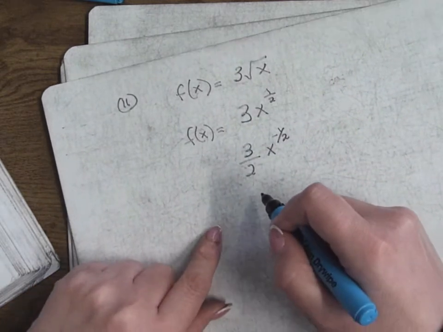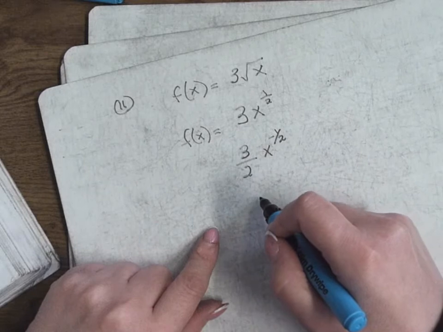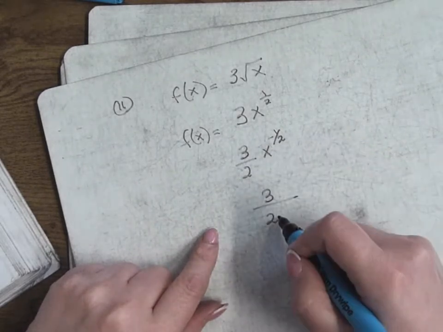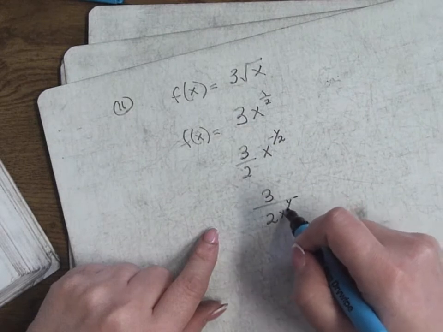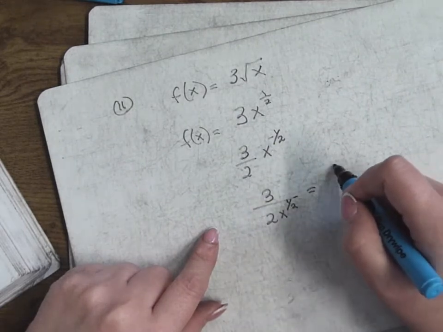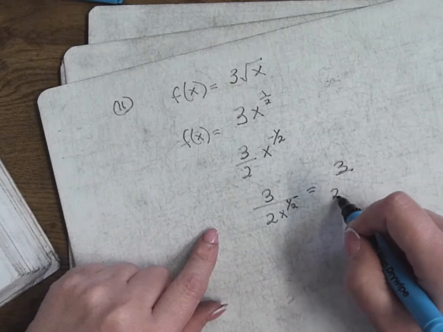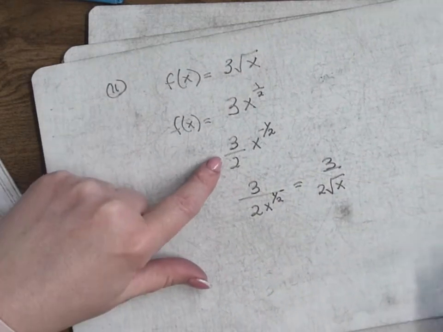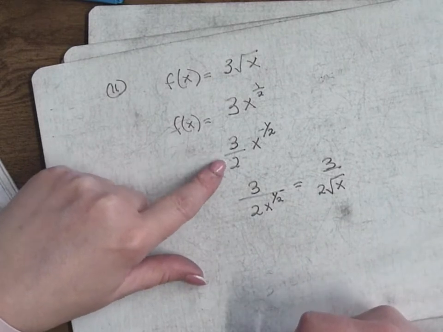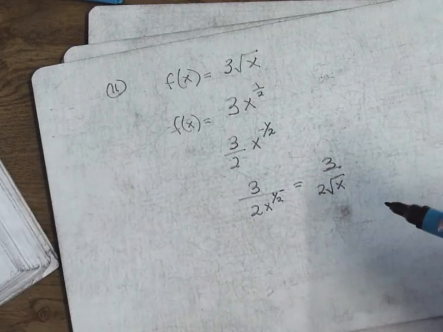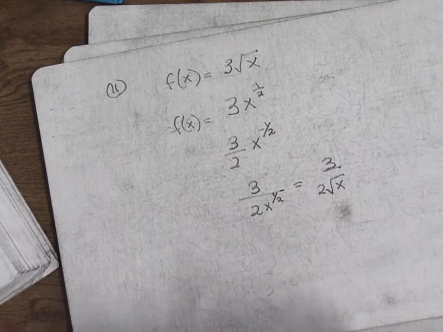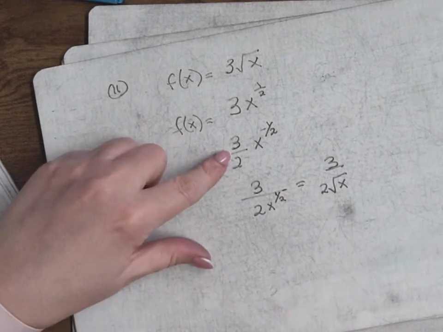That's negative, so I'll bring it back downstairs. The 3 is on top, 2 is on the bottom, and I'm bringing this back downstairs and making it x to the power plus a half. Now you can leave it like that, or you can turn it back into a square root. But to be honest, girls, this line here will get you full marks. You don't actually need to move it around unless they ask you to use it for something afterwards.